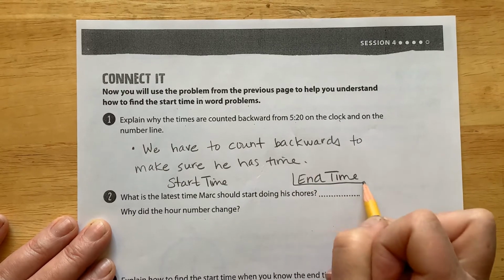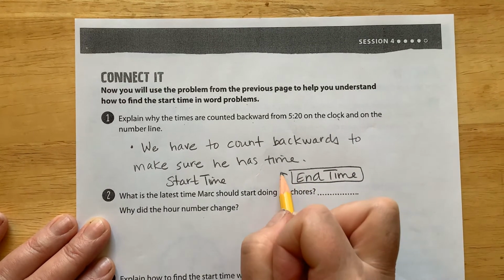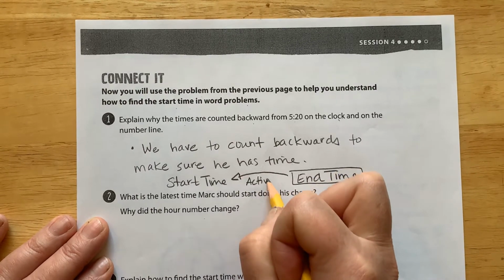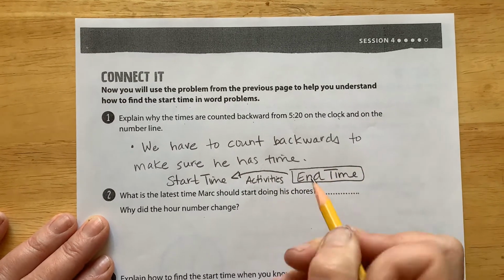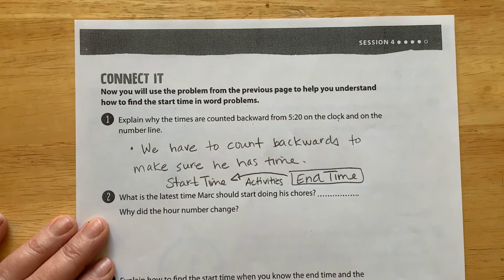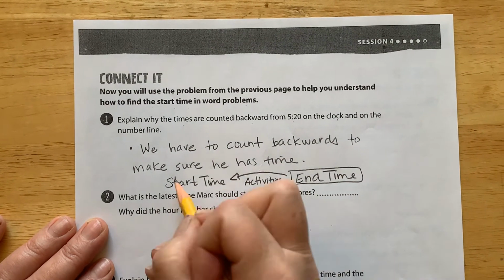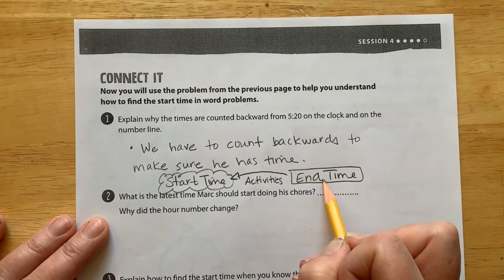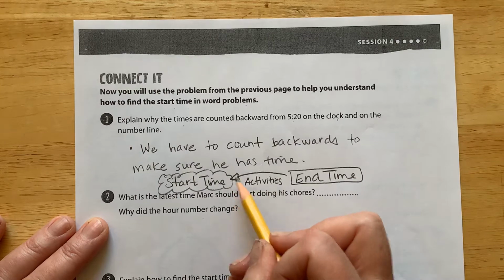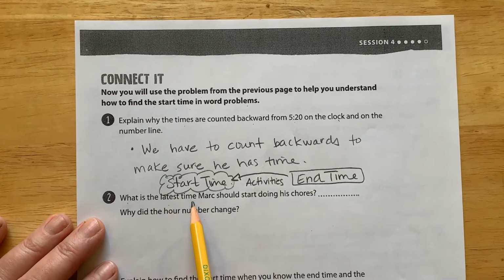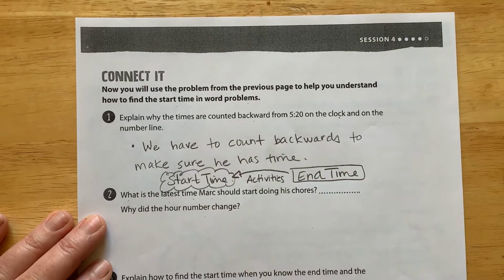We were given the end time, so we have to figure out these are his activities. His activities take time, so we have to count backwards in order to make sure we get to the right start time. Okay, we are looking for the start time. Since this is when he has to end, we have to count backwards to include all of his activities. Okay, what is the latest time Mark should start doing his chores?